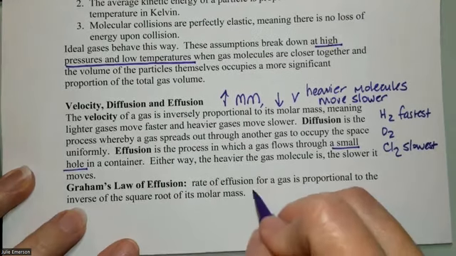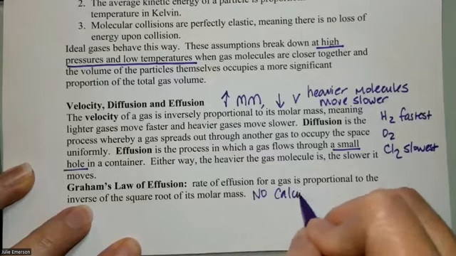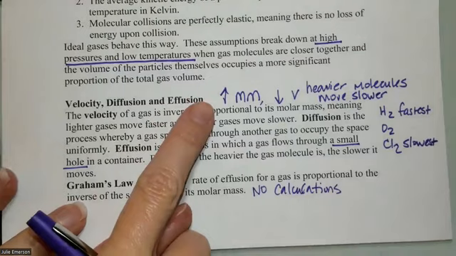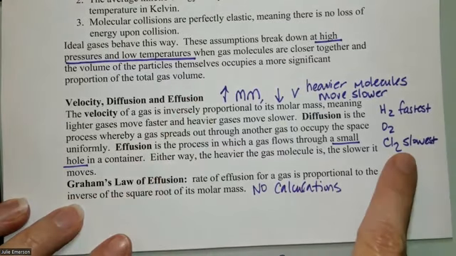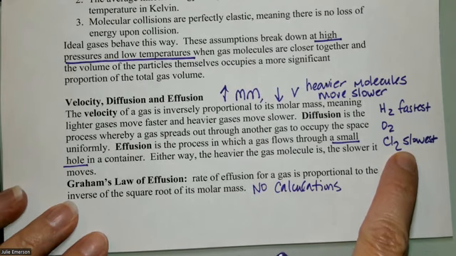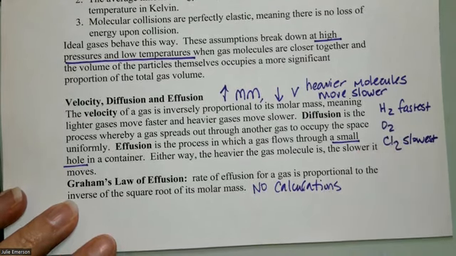You might see these in the dynamic study guide, but I'm not going to do any calculations with these. It's going to be the same as what we just talked about here. So a heavier gas like chlorine is going to effuse a lot slower than a light gas like hydrogen.